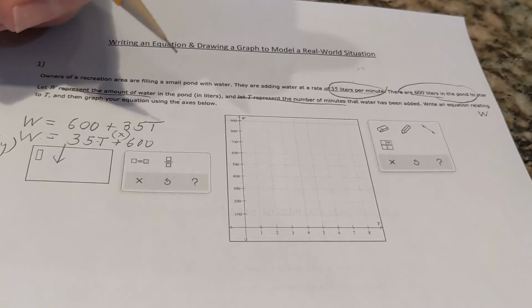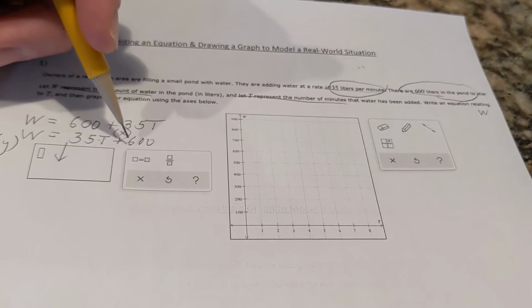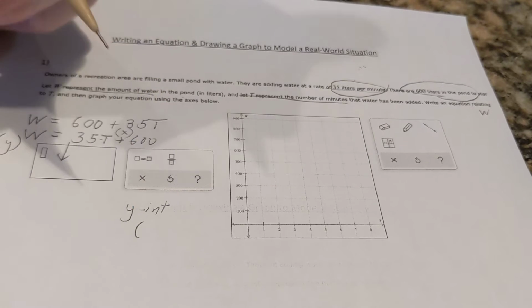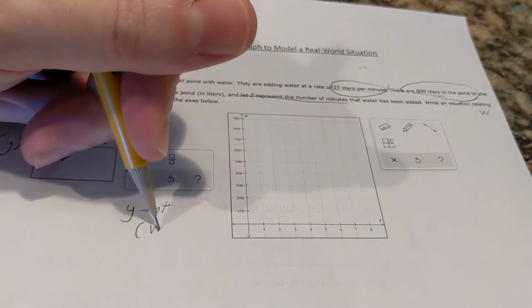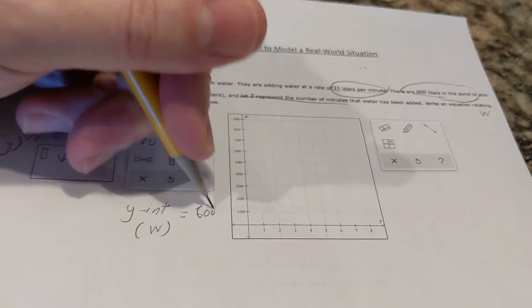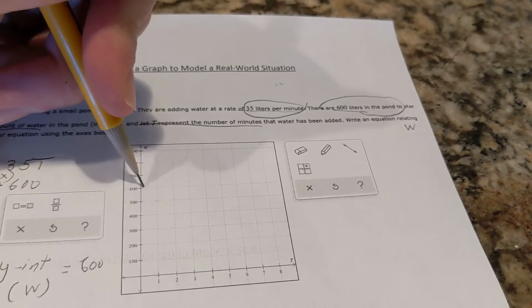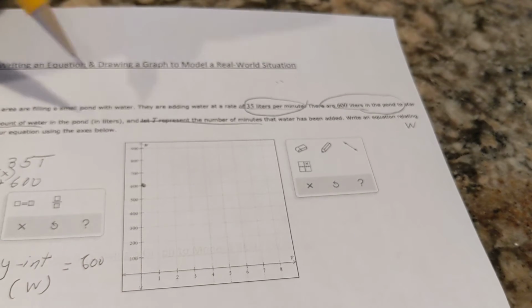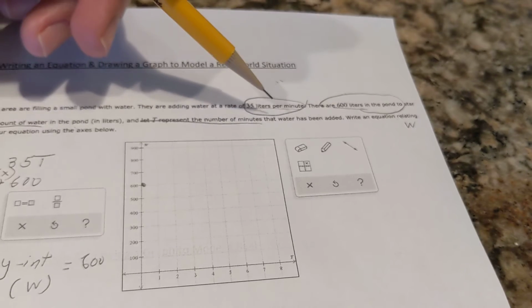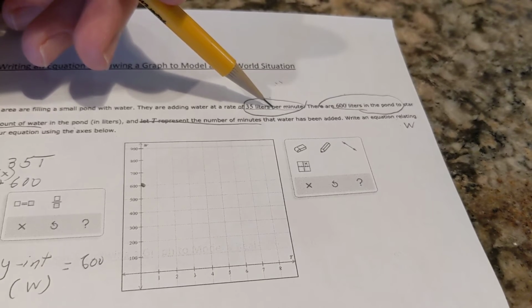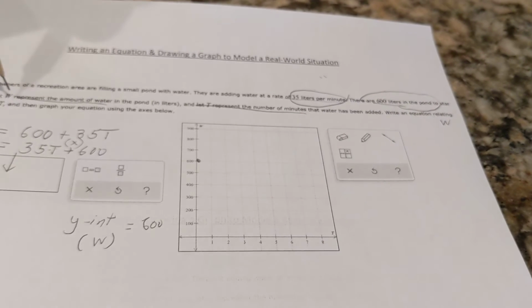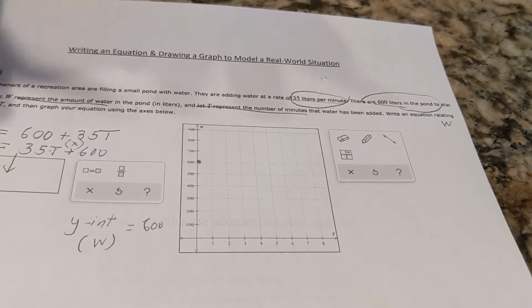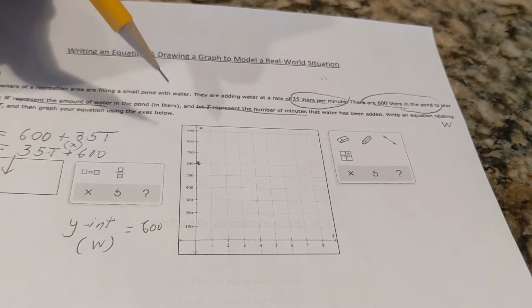Now we need to draw the graph. Okay, so this is in slope-intercept form. You should recognize that the y-intercept, or in this case, it's not the y-intercept, it's the W-intercept, is 600, okay? So we're gonna put a point on 600. And notice we're only dealing with the part of the plane where everything's positive. Why is that? Well, our variables here, you can't have negative liters of water, right? Liters of water must be positive, and the other variable is time, so you can't have negative time. Time has to be positive. That's why we only have this quadrant one of the plane.